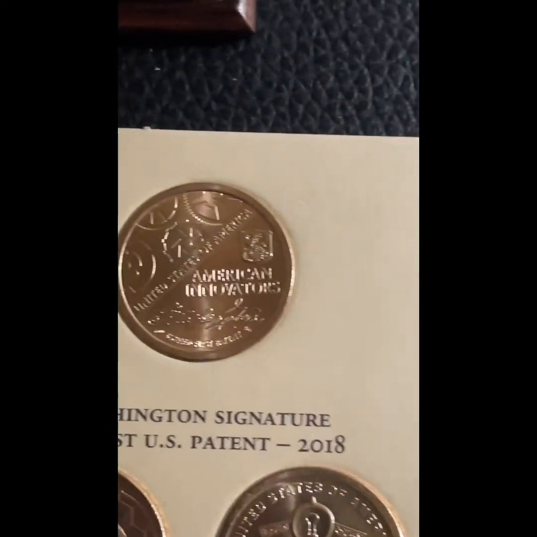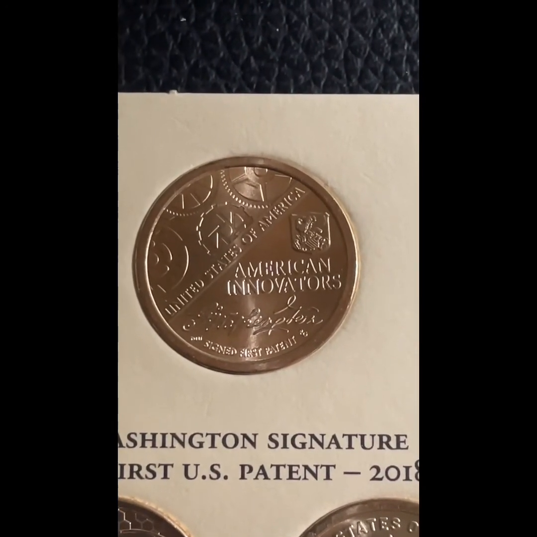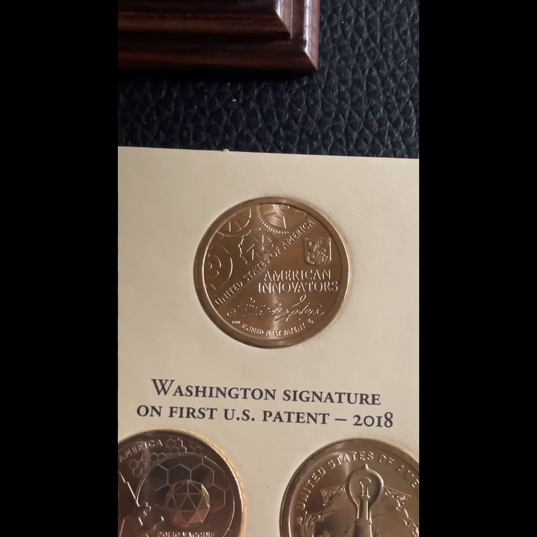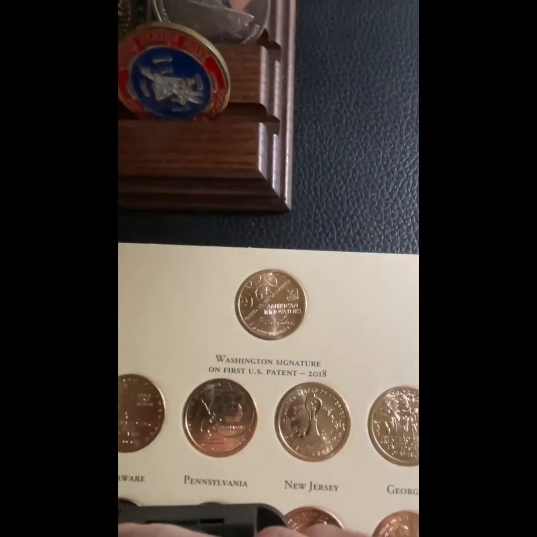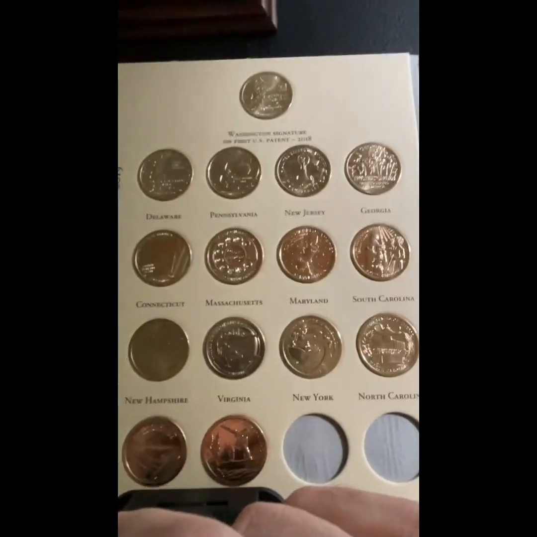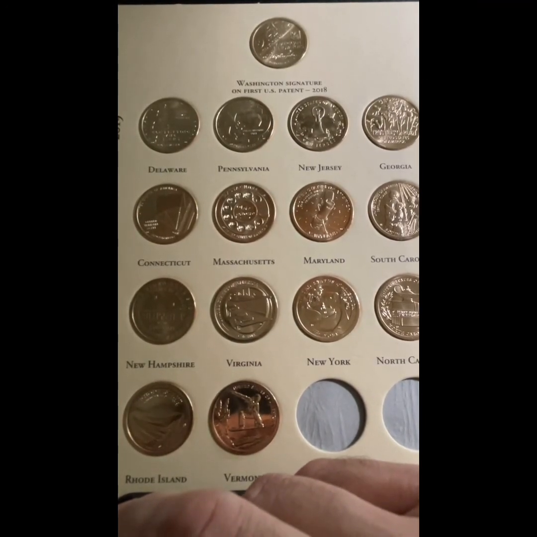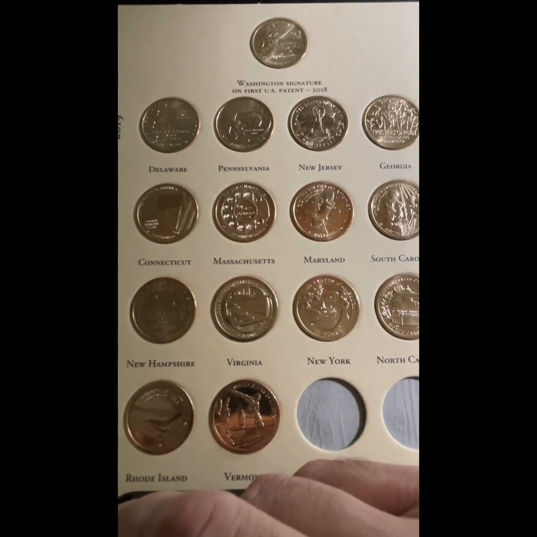So as you can see, there is the first patent coin. It was issued in 2018. Each unique reverse of 2019 through the year 2032 features a design representative of an important innovation, innovator, or group of innovators in each jurisdiction. Like Native American dollars, the U.S. Innovation Dollars feature edge inscriptions of the year of issue, mint mark, and the motto E Pluribus Unum.